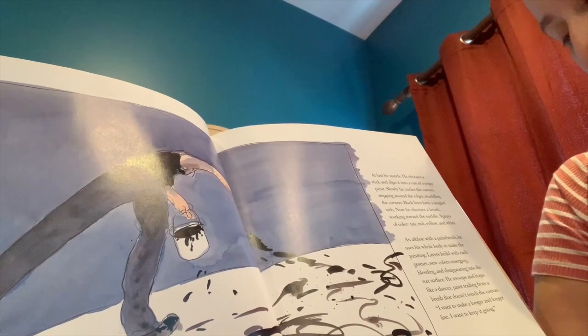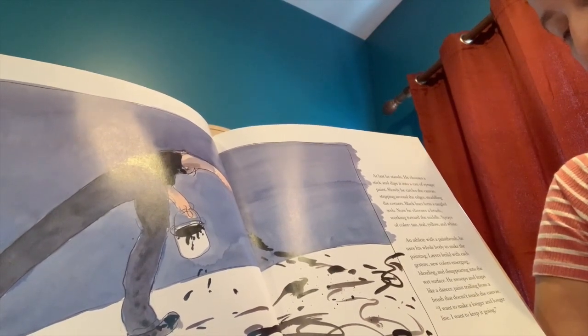I want to make a longer and longer line. I want it to keep going.